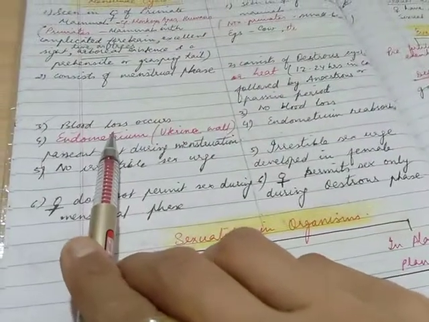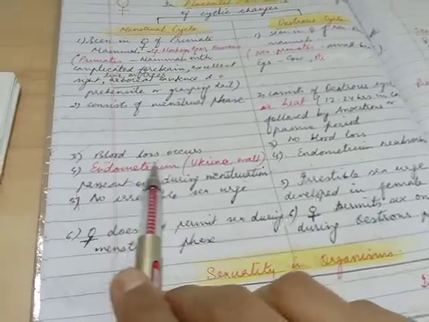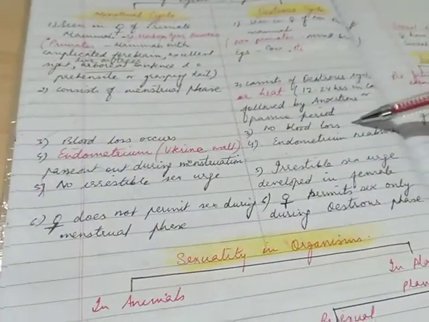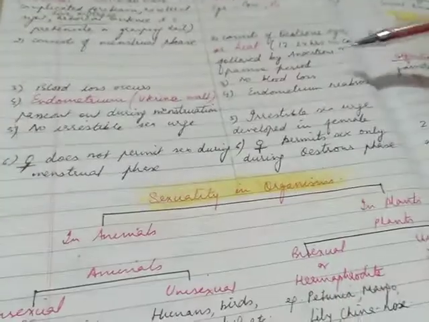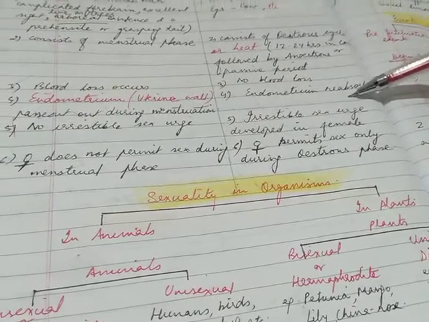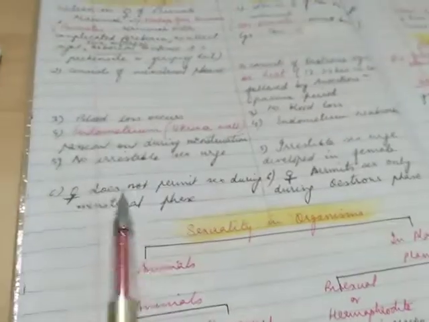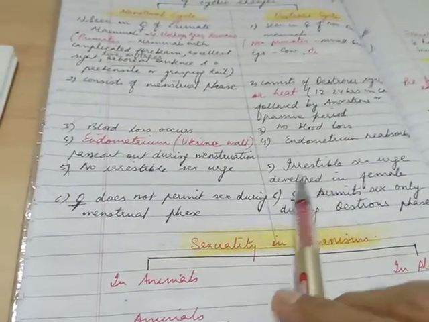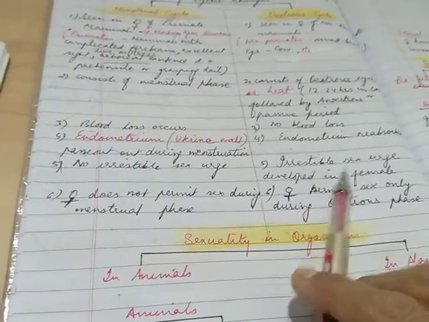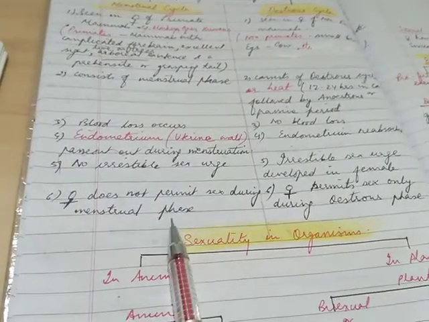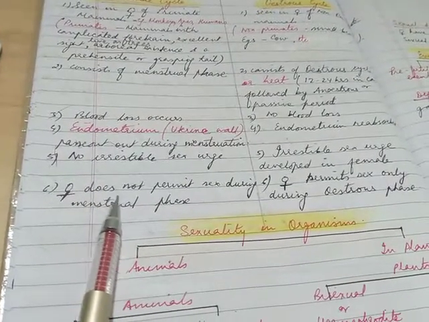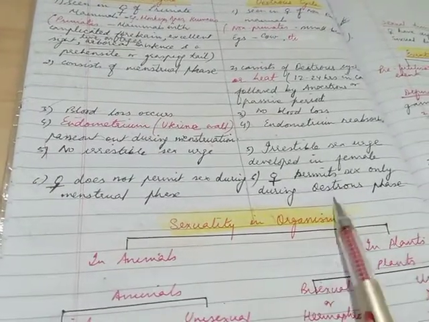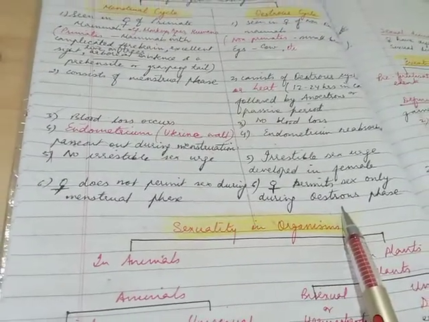Herein, blood loss occurs. What sheds? It is the endometrium, the other name for the uterine lining. But here there is no blood loss. Then what happens to the endometrium? If it is not shed, obviously it is reabsorbed. Then, no irresistible sex urge. Whereas here the animals, especially the females, develop an irresistible sex urge. Finally, the female does not permit sex during the menstrual phase, but here the female permits sex only during the oestrus or the heat period.